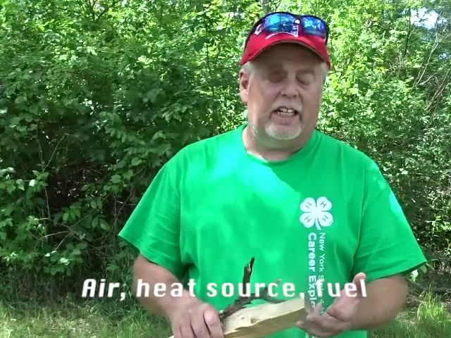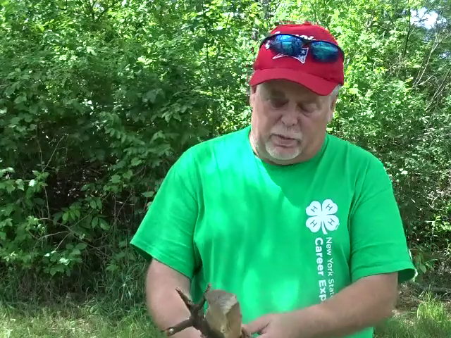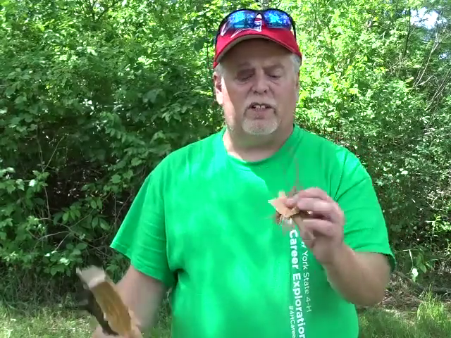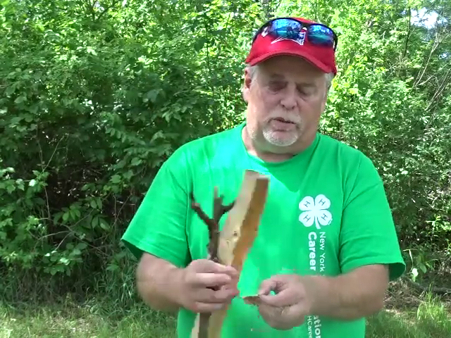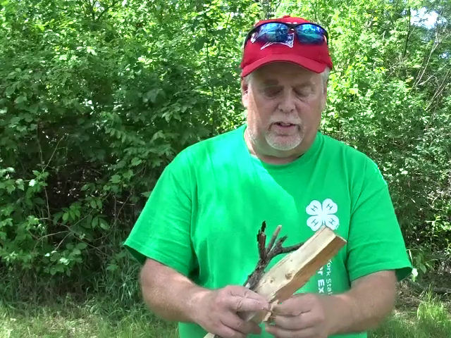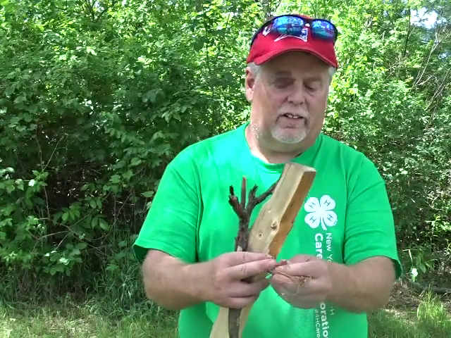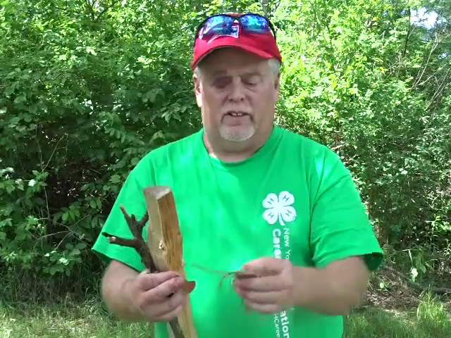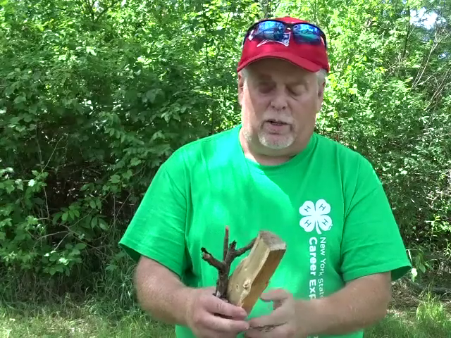We're going to need air or oxygen, we're going to need a heat source, and we're going to need fuel. I have a couple examples of fuel here. First, we're going to need tinder. Tinder is very small things. This is birch bark, which you can break down into multiple layers. As you can see, you can peel this into thinner and thinner layers. Then we have pine needles. You can also burn these. You can use dry grass as well.